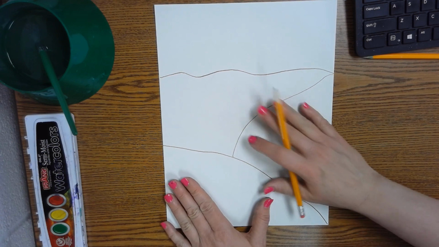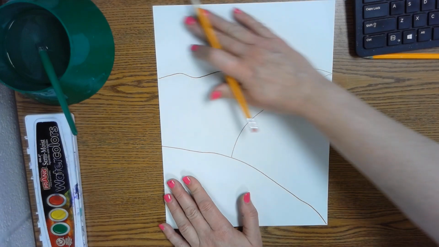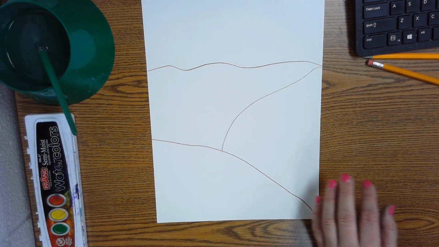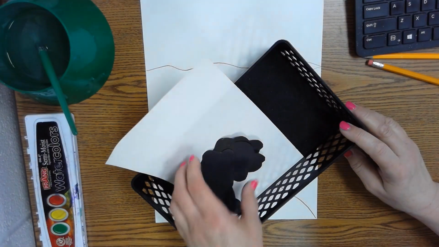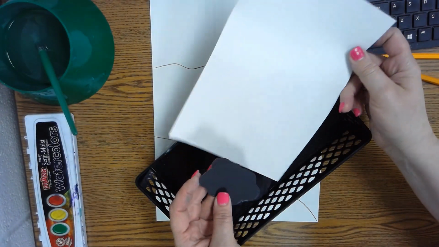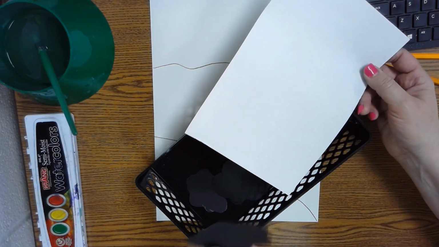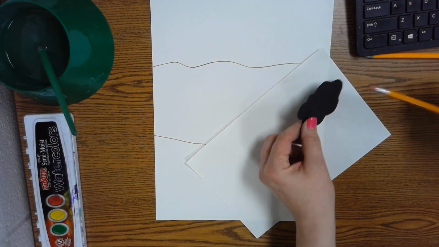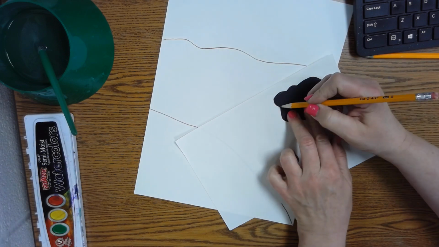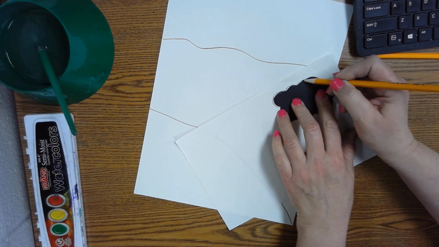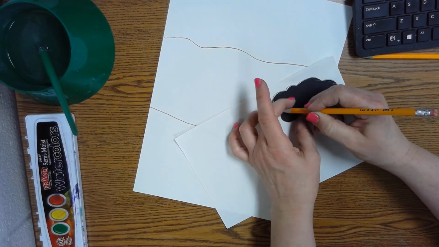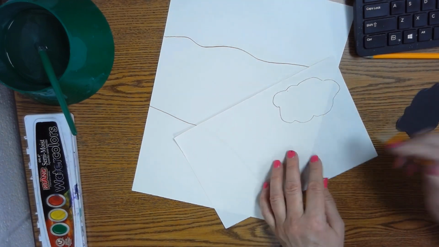Okay, now that we have 3 hills and we know where our sky is, we're going to create some cloud shapes. So Mrs. Walker is going to give every table a basket. It'll have some small white paper and some tracers. You don't have to use the tracers, but you can if you want to. I'm going to use one here to show you how. You just lay it on your paper and trace around it. And then you're going to cut that out. And you can draw your own too if you want.